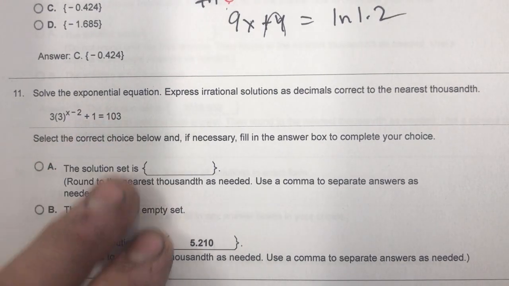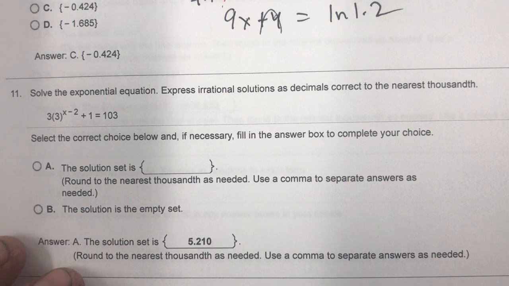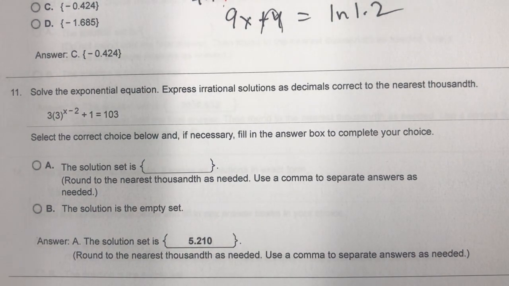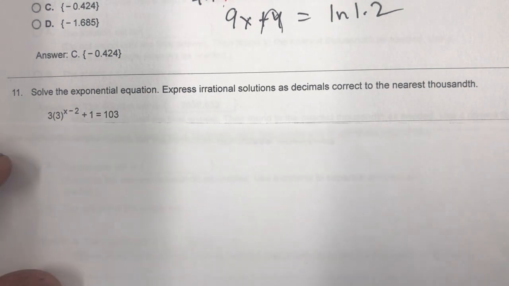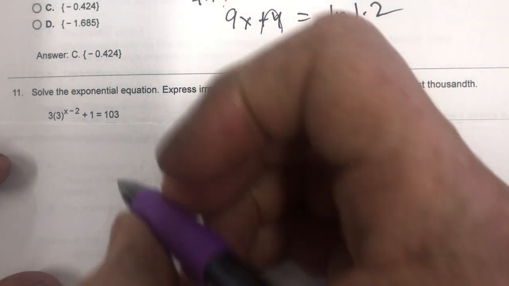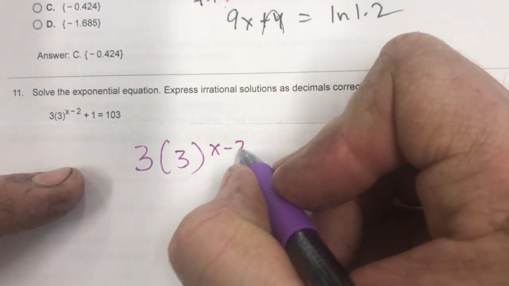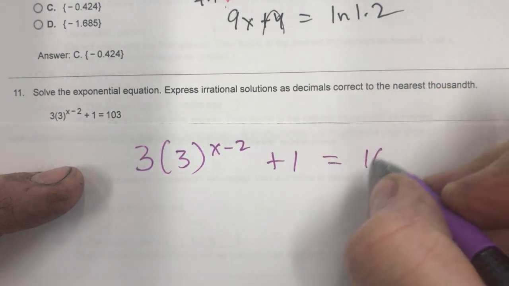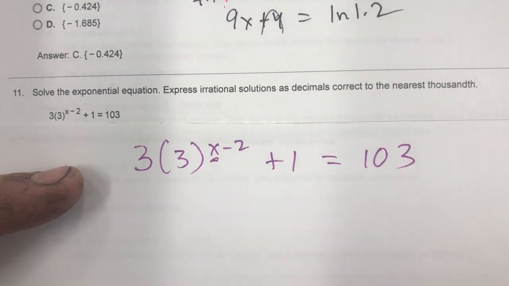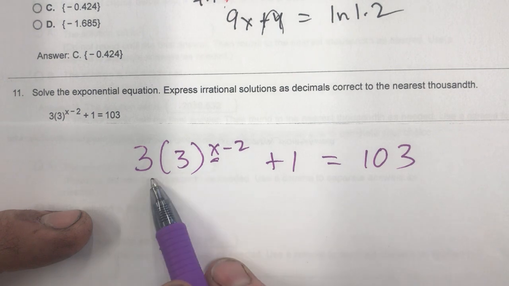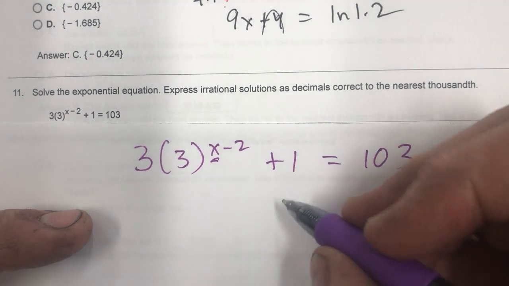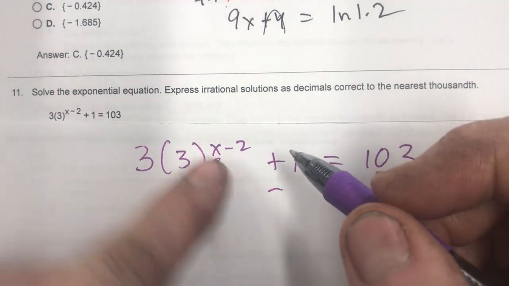Solve this exponential equation. Okay. Alright, so we got 3, and then 3 to the x minus 2 power plus 1 equals 103. So here's my x in the exponent. You see that? And I got this multiplier, but I also have this adding. So now, just treat this like it's a variable.